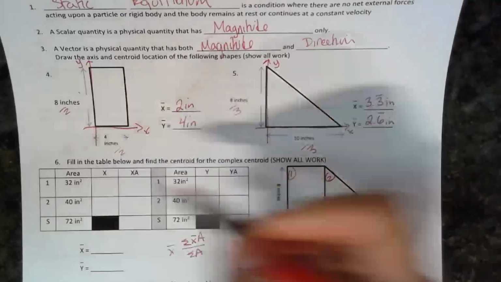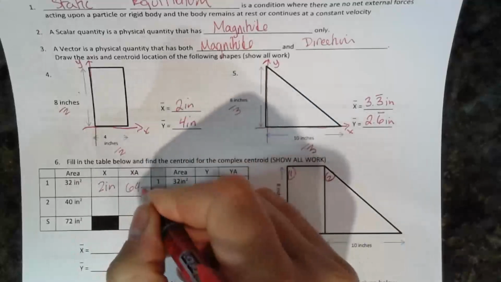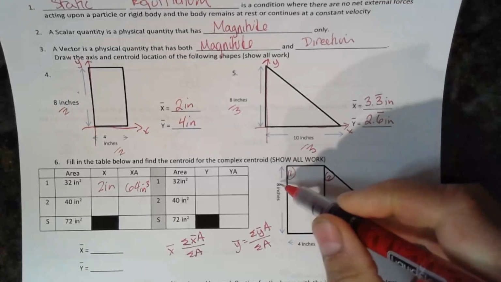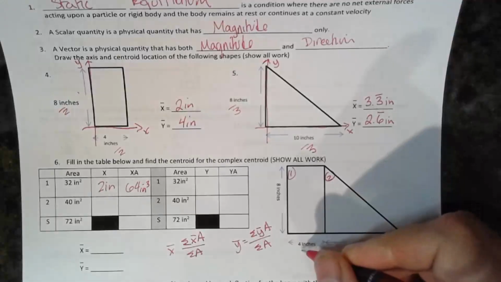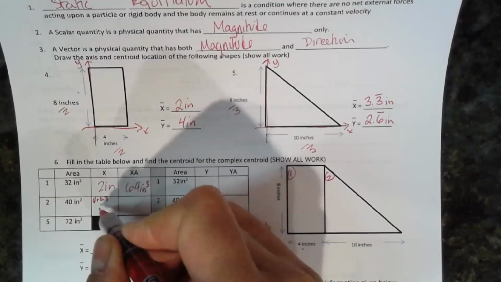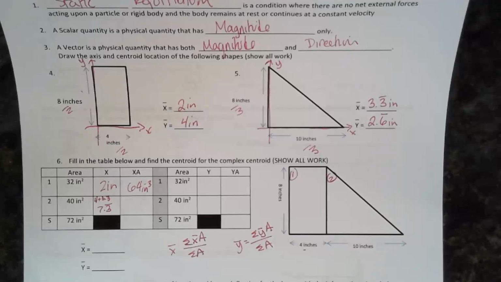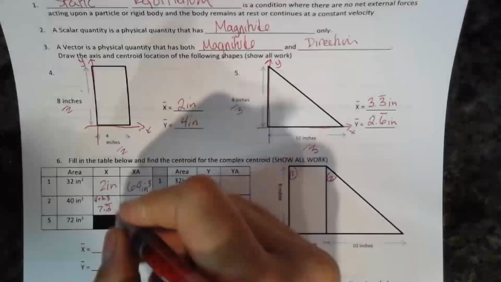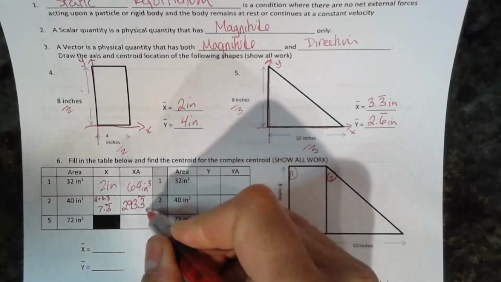So the x centroid of 1 is 2 inches, and 2 times 32 is 64 inches to the 3rd power. And for the second one, it was half the base, which is 5. 5 times 4 is 40. And the x bar for it is 3.3, but you've got to add that 4 inches. So 4 plus 3.3 repeating is 7.3 repeating. And 7.3 times 40 gives us 293.3 repeating inches to the 3rd power.